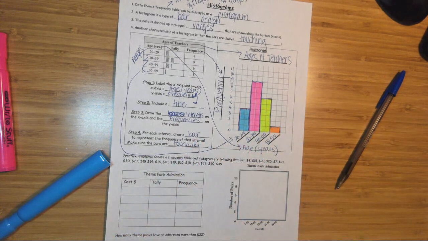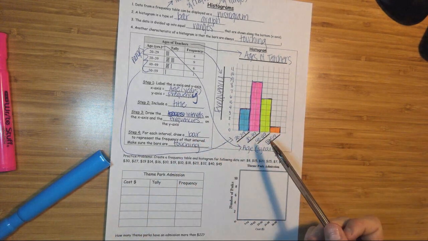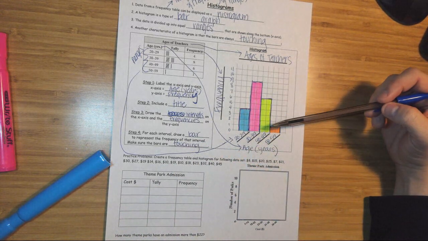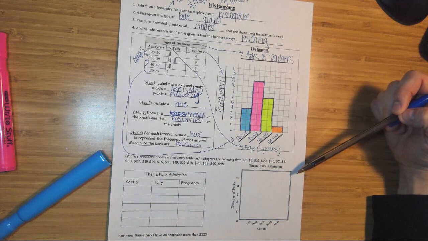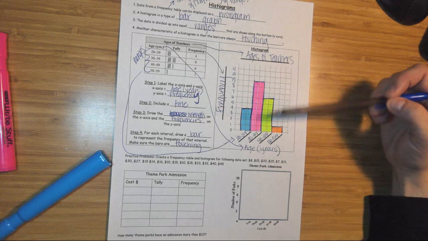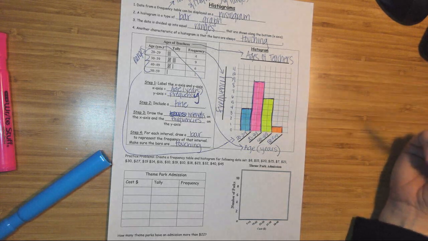All right, so that is a histogram. If you're in Ms. Clifton's class, you may notice that a lot of times with your test scores, I make a histogram. You can see how each class did, and it's in a histogram. There are ranges, and the bars are touching.